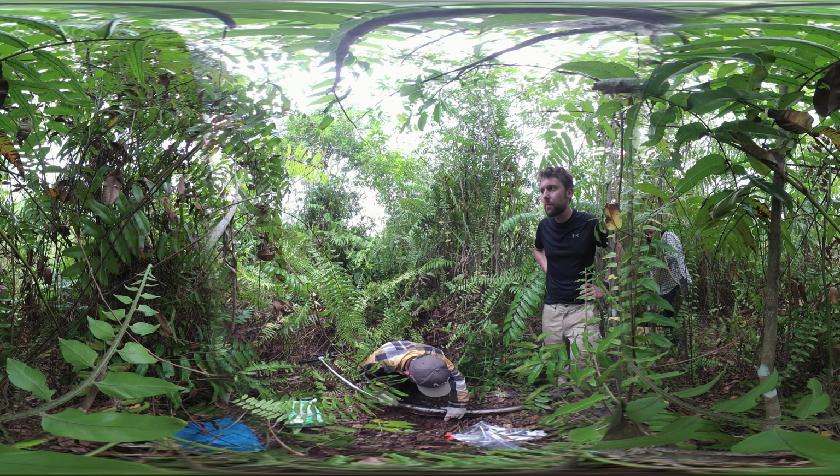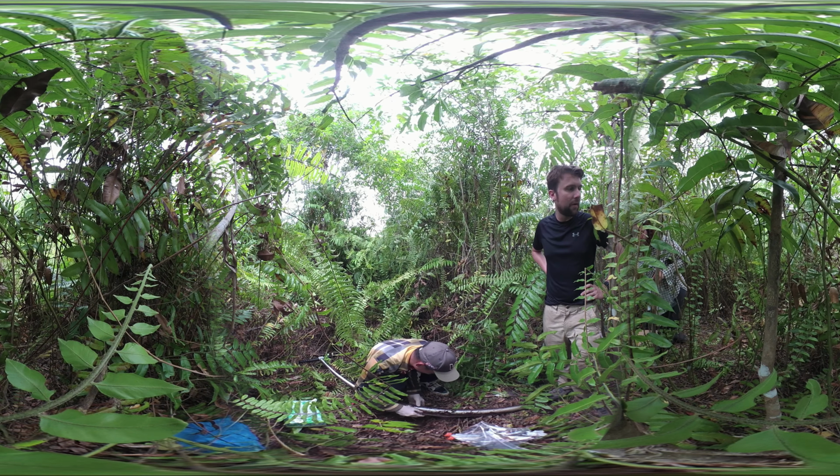This is one of our control sites. We believe this probably hasn't burnt for at least 4 or 5 years.